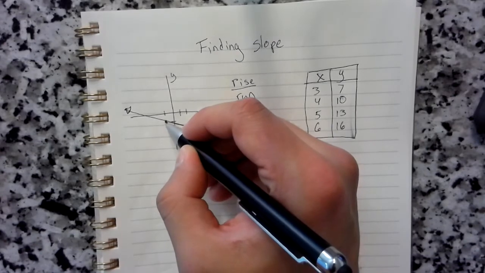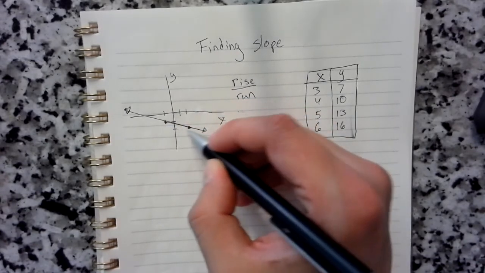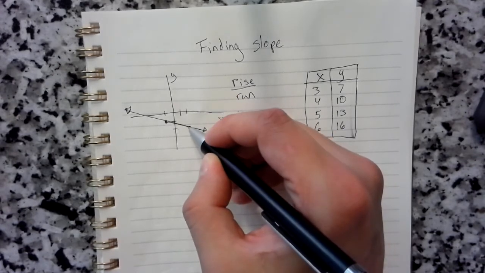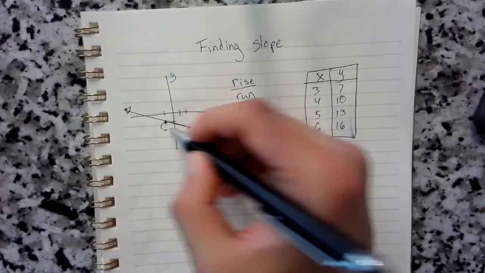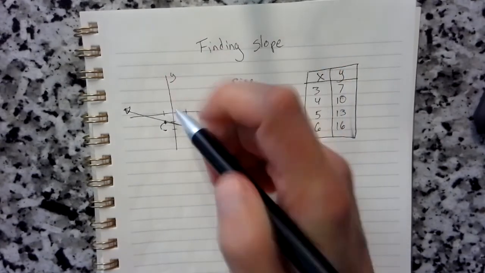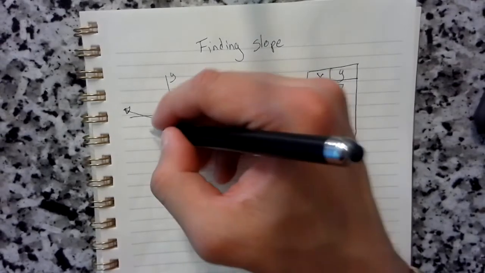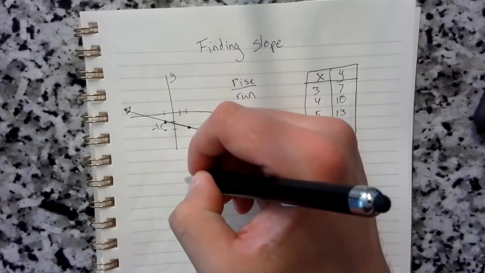How many points am I going to go down? Well, I want to go down as far as I can so that it's on the same level as this second point. So in this case, I only have to go down 1 time. Okay. So our rise, since we went down, is going to be negative, and we went down 1.